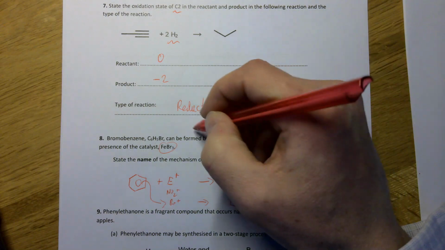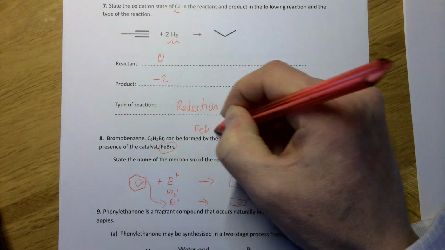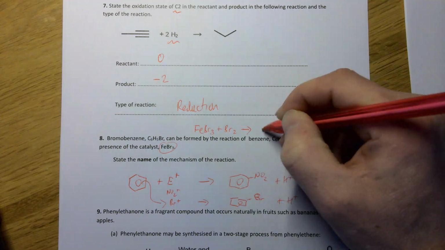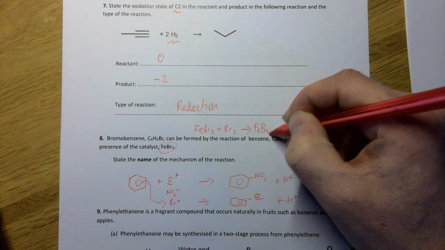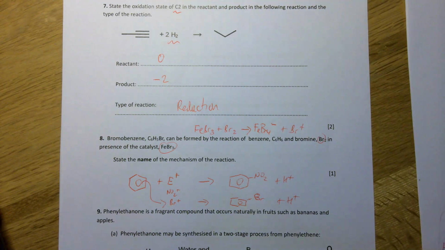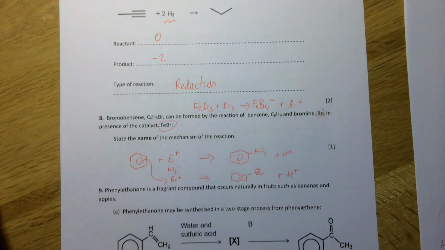Just as an aside, this is not covered by your course, but just to show you what's going on for interest, the FeBr3 reacts with Br2 to give FeBr4 minus plus Br plus, and that's the electrophile. Remember the benzene again is the nucleophile here.